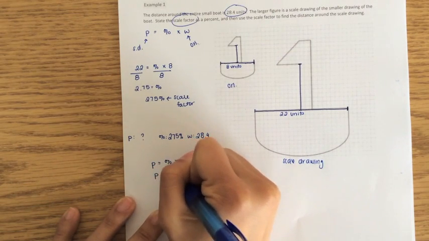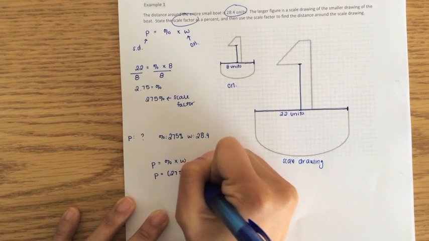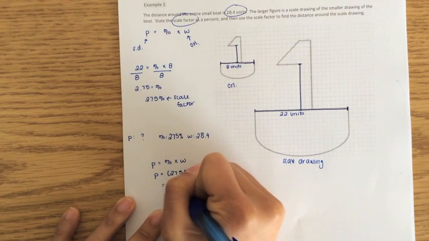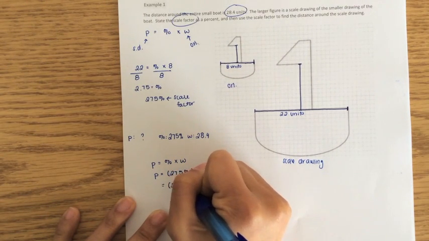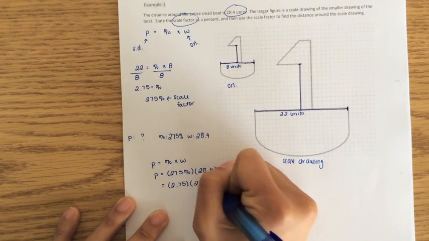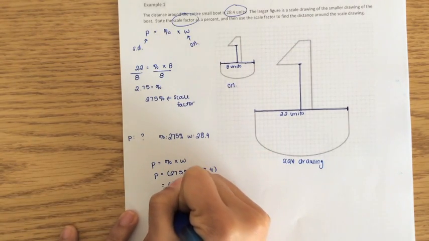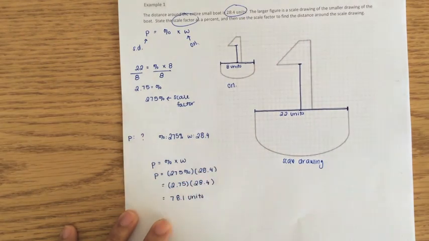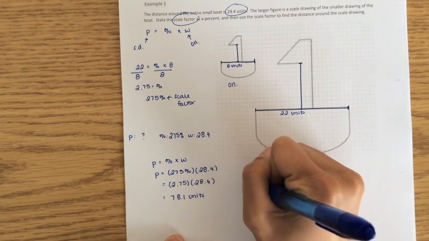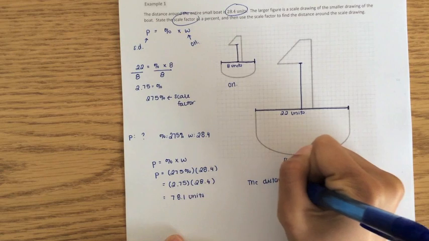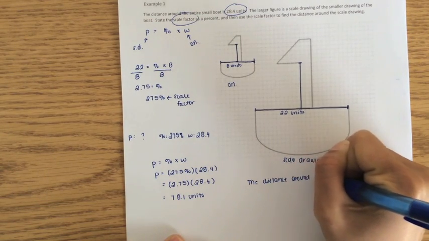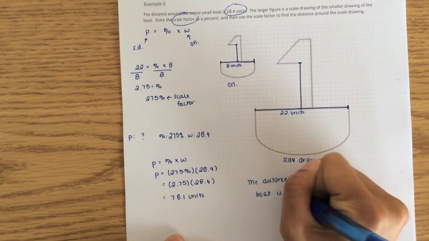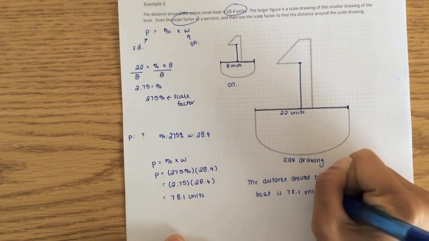P equals 275% times 28.4. Please remember to change this 275% into 2.75 times 28.4. So that means the distance around the boat is going to be 78.1 units. All right, so the distance around the large boat is 78.1 units.